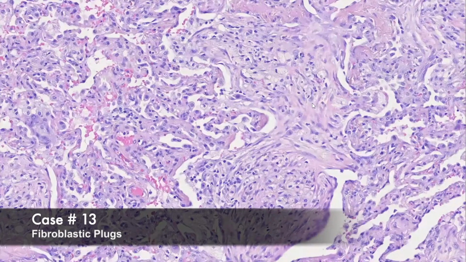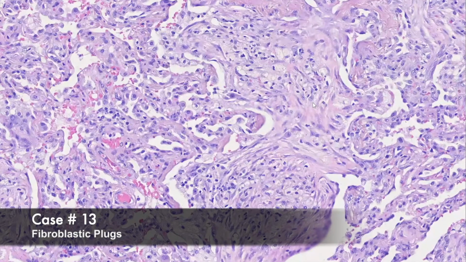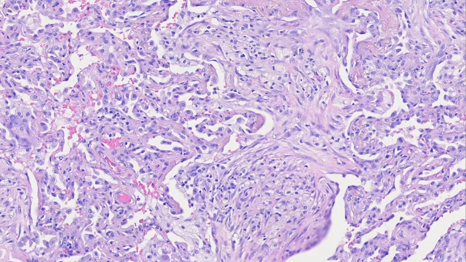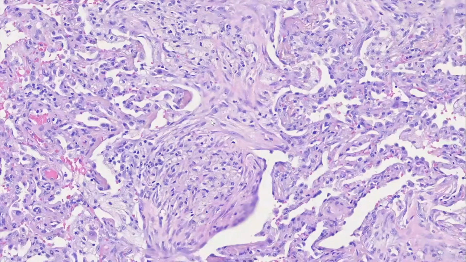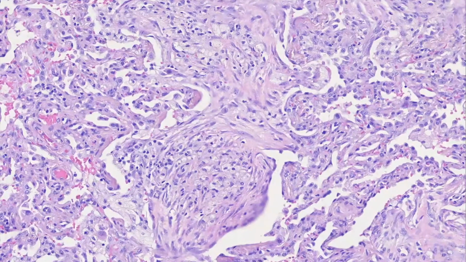And so an important distinction is we don't call these fibroblastic foci. We reserve that term for usual interstitial pneumonia. While these are focal areas of fibroblast proliferation, we instead refer to these as fibroblastic plugs. And they tend to have this polypoid look to them.